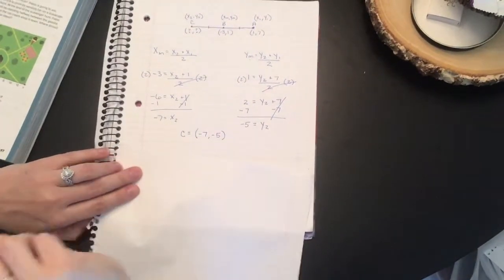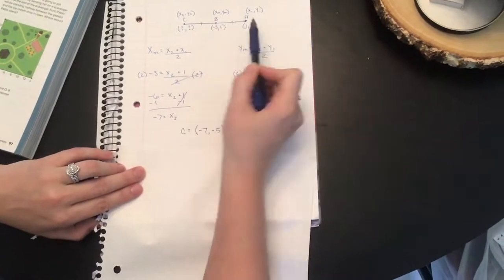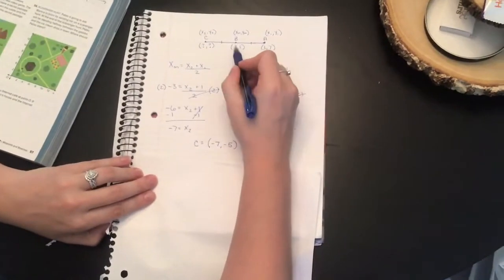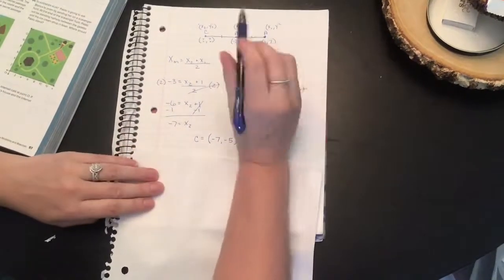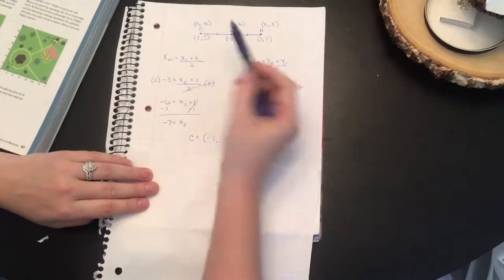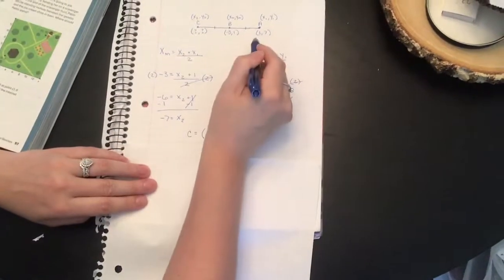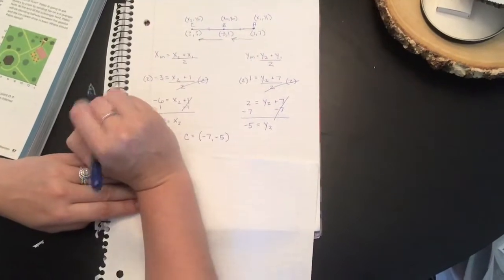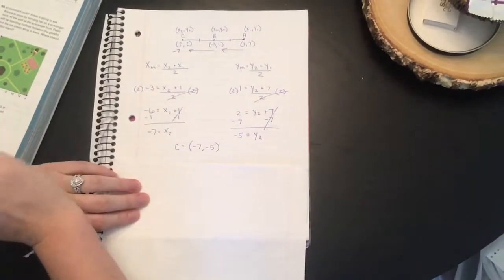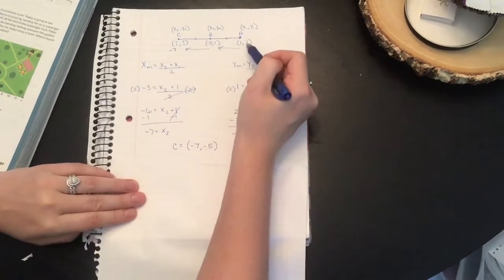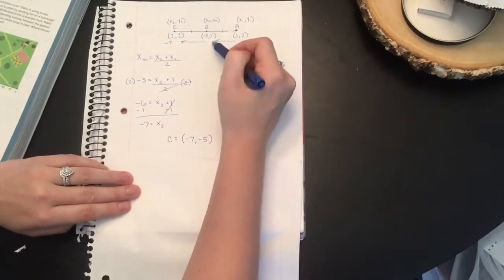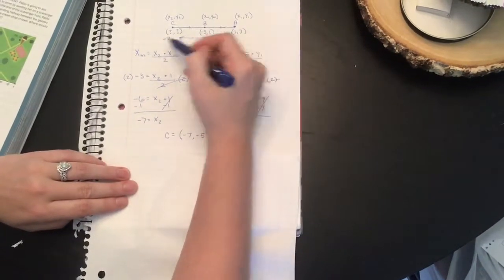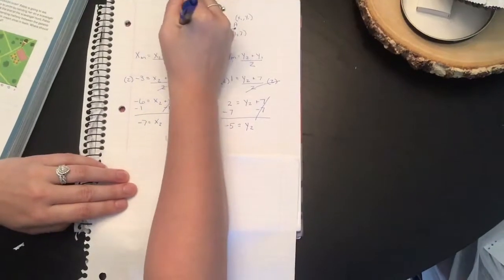You could also count the difference between the endpoint A and the midpoint B. Moving from 1 to negative 3 would be 4 spaces on our number line. So 4 spaces moving to the left, because we were moving to the left here. 4 spaces to the left from negative 3 on a number line is going to be negative 7. If you do the same thing with your y's, 7 moving to the left, 6 spaces to get to 1. So from 1, we're going to move 6 spaces to the left, which gives us negative 5.